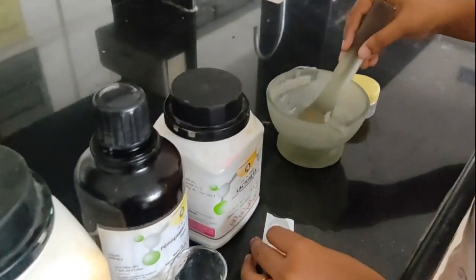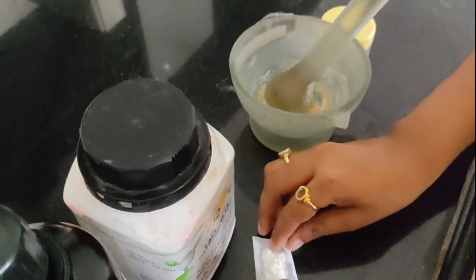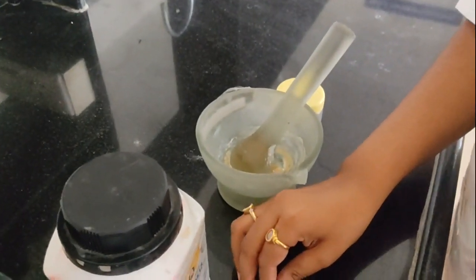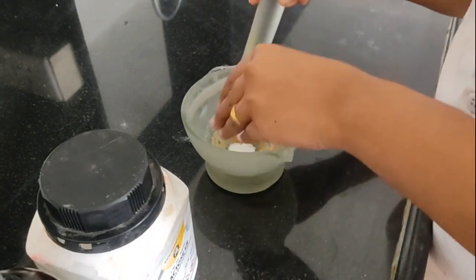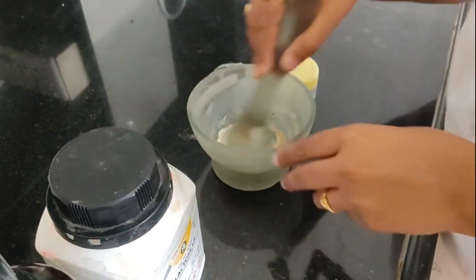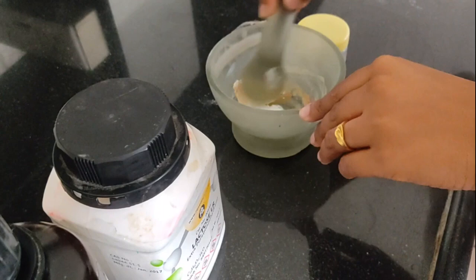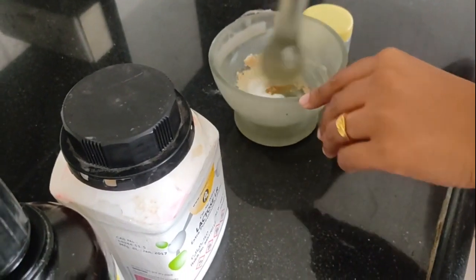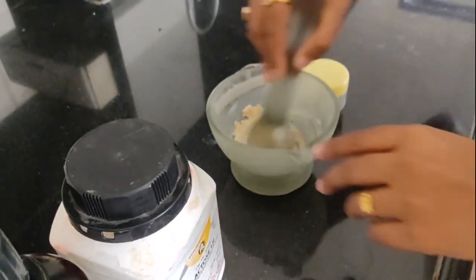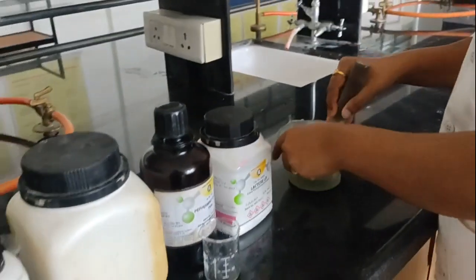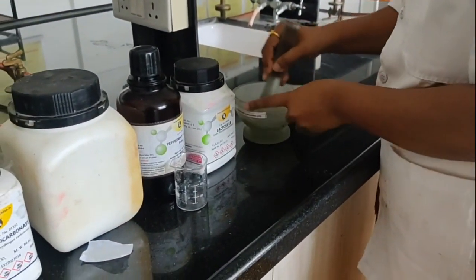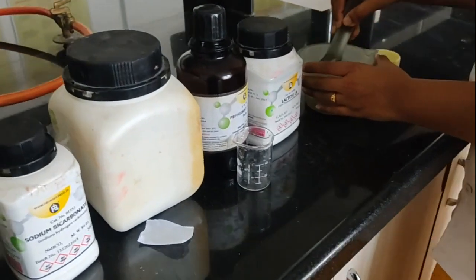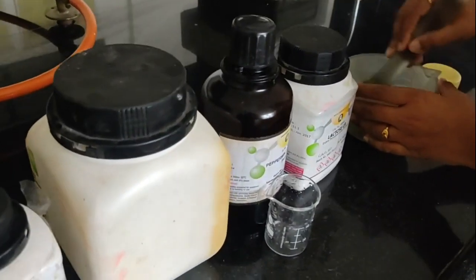After proper mixing, I am again going to add the lactose, that is the diluent, into this, and proceed for proper mixing of all of this. Triturate it properly till proper mixing is achieved.